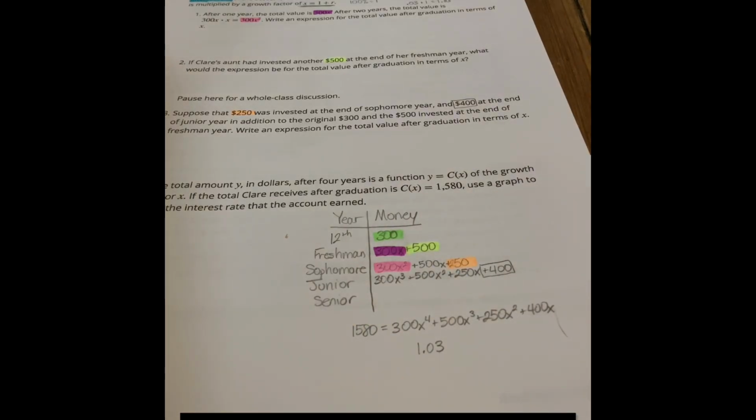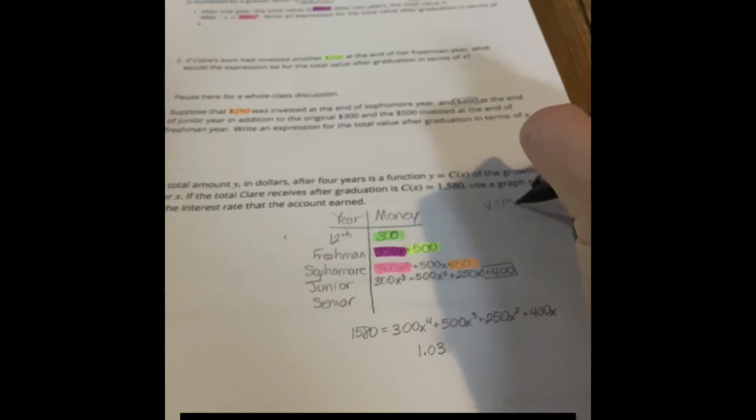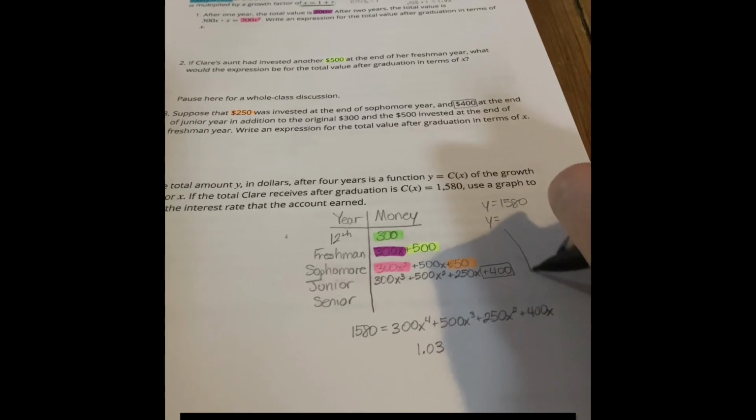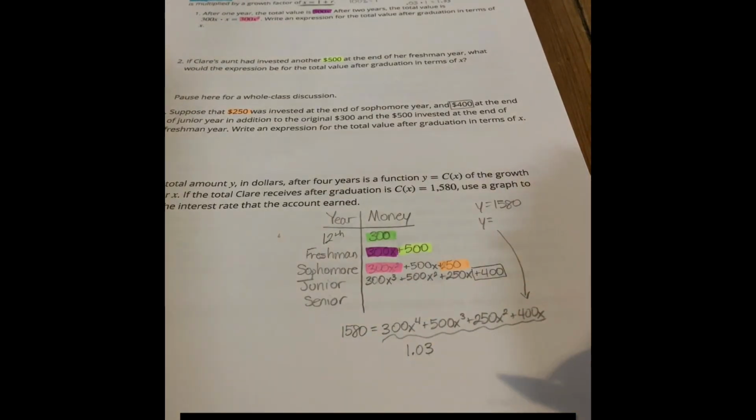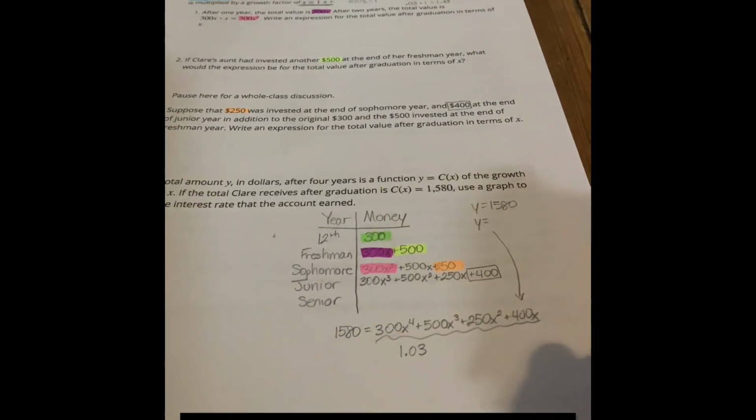It is a little more difficult to guess and check, but if you graphed one line as y equals 1580 and your other line as this equation down here, this part, you would get where they intersect, which is at 1.03.